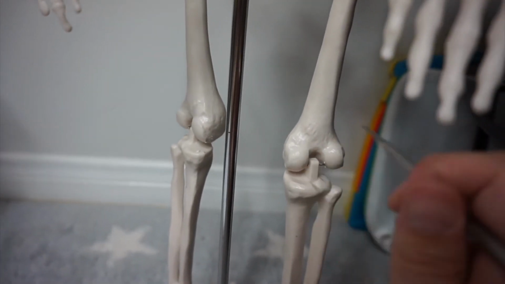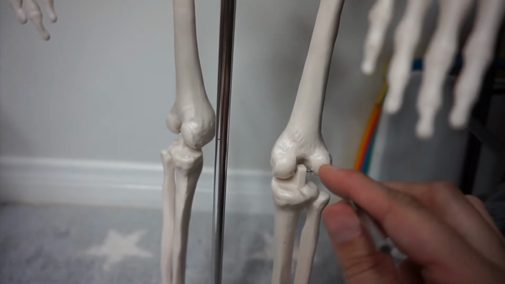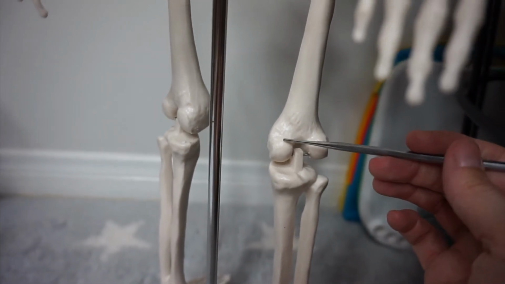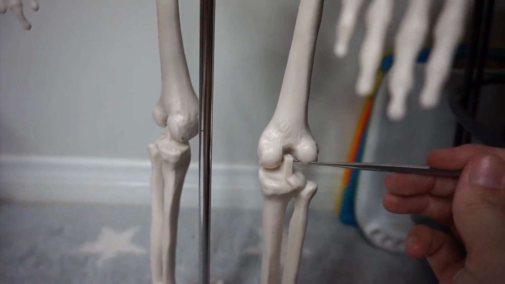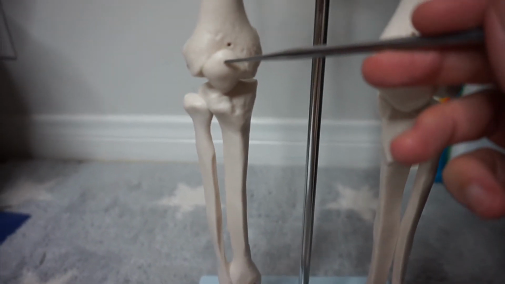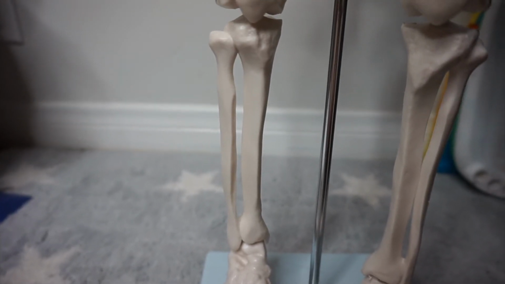The lateral epicondyle is here. The medial condyle is here. The lateral condyle is here. The patella is here.